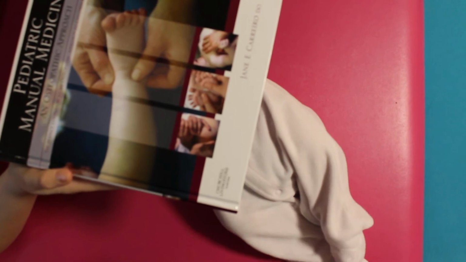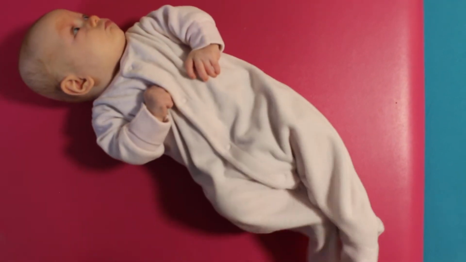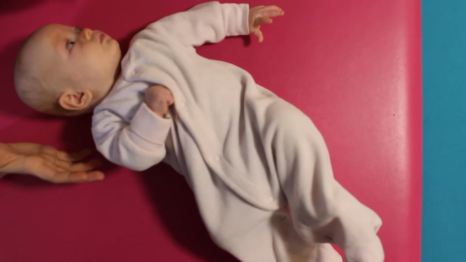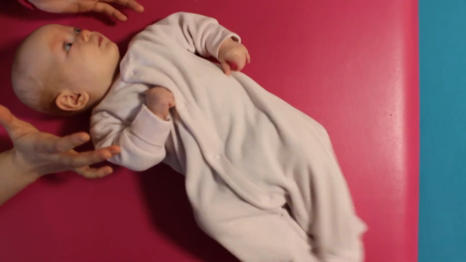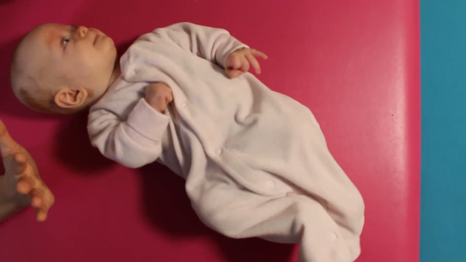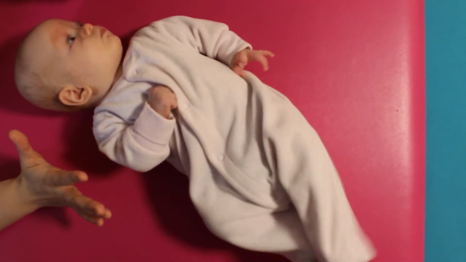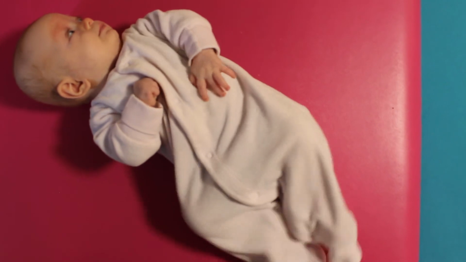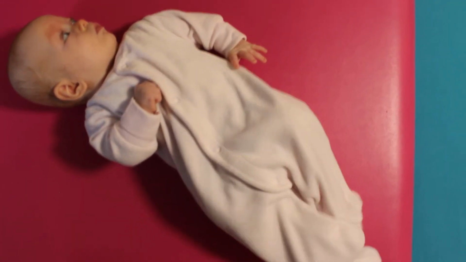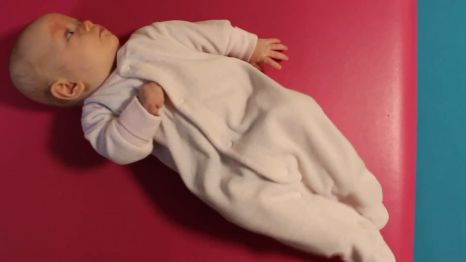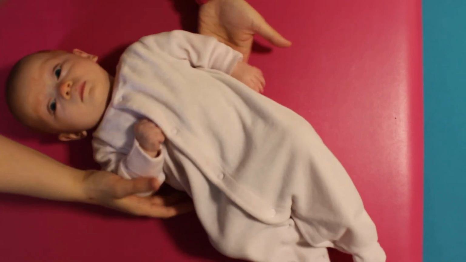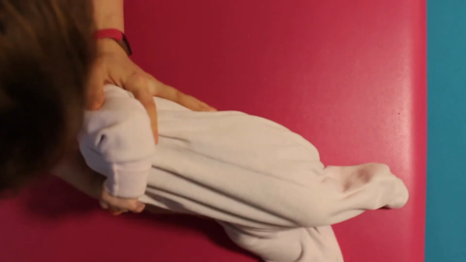In the next video, we're going to actually put our hands onto the baby and check if there's any active restriction at each level. But this is just strictly observational. And if the infant is more than 4 weeks old, we could also put them onto their belly and check for the same thing. So we're going to put her onto her belly.